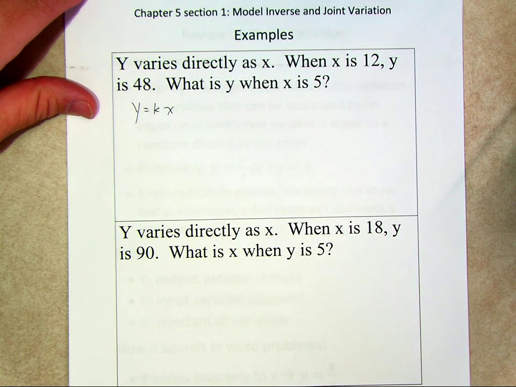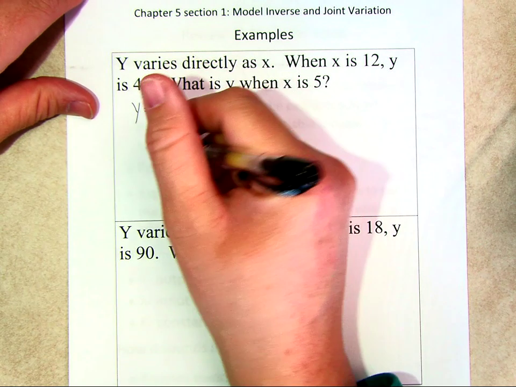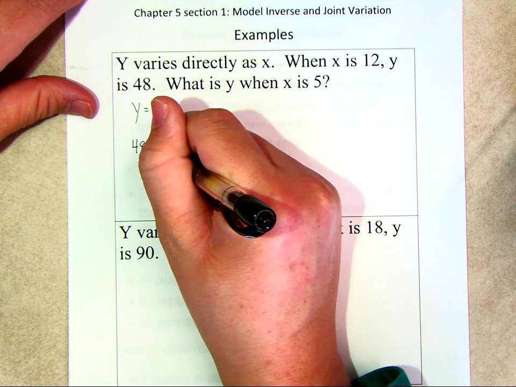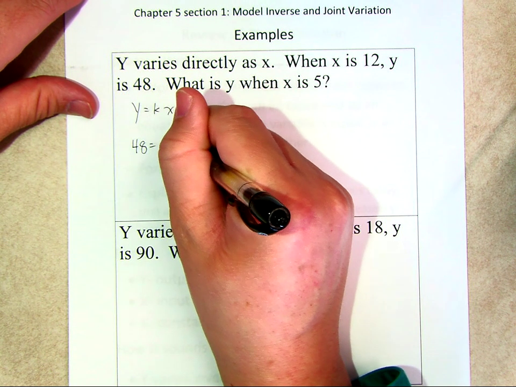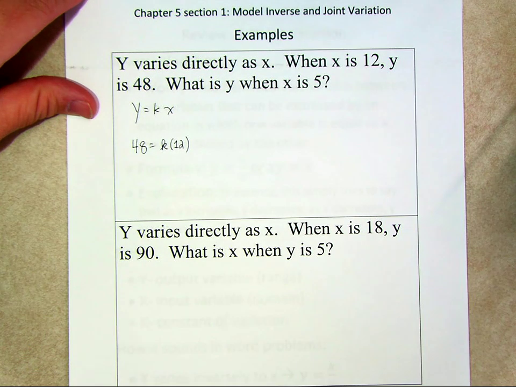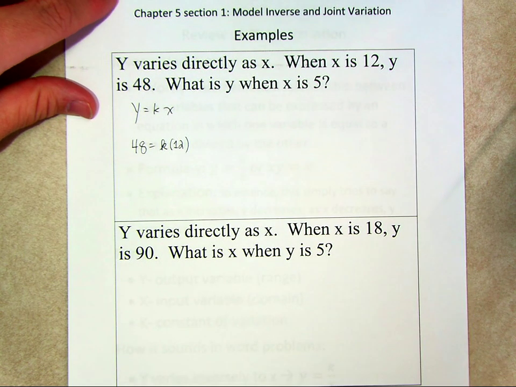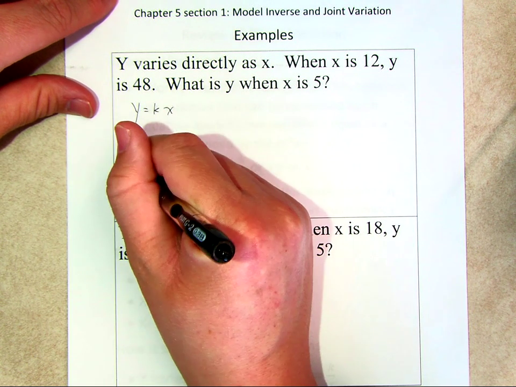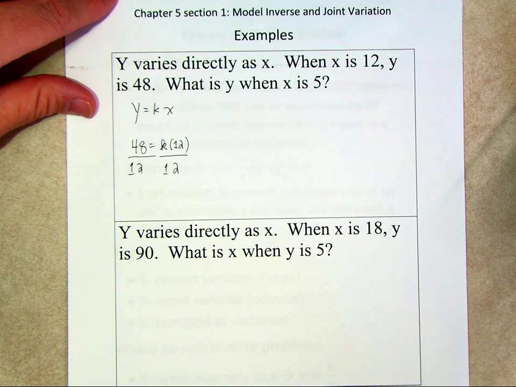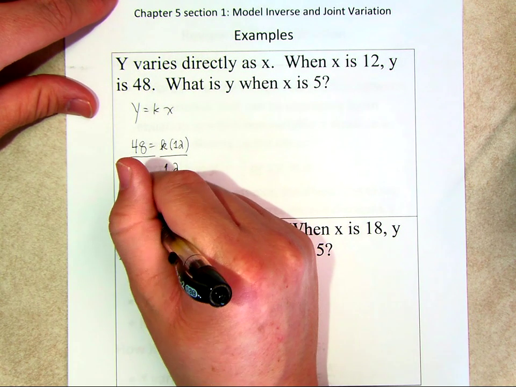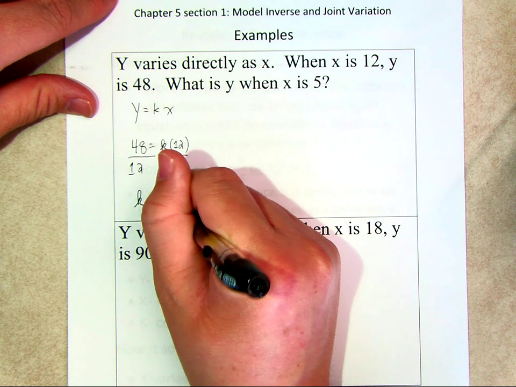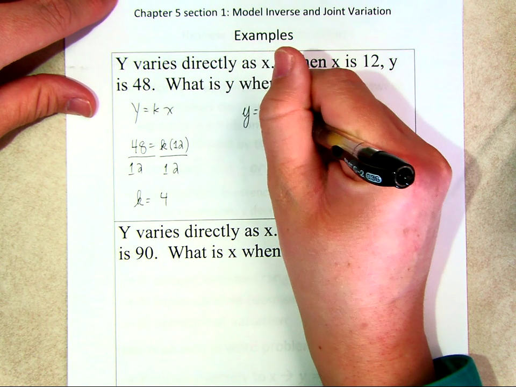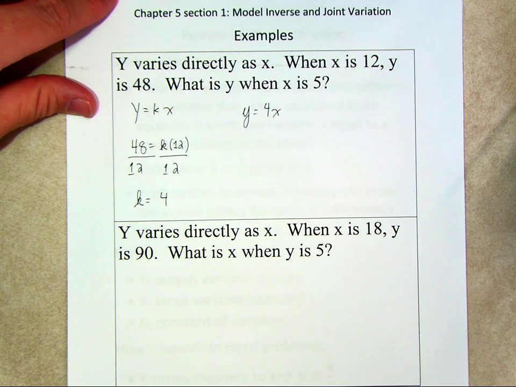Plug in what we know. X is 12, y is 48. So y is 48 when x is 12. Now I would divide both sides by 12. If we get our handy-dandy calculators out, we'll find that k, our constant of variation, must be 4. So we rewrite this: y equals 4x. We now know what our system is.